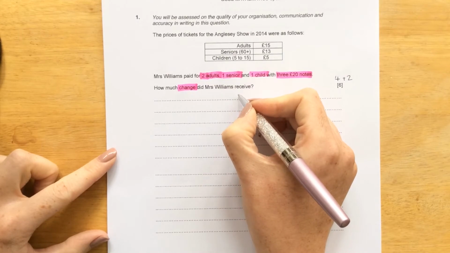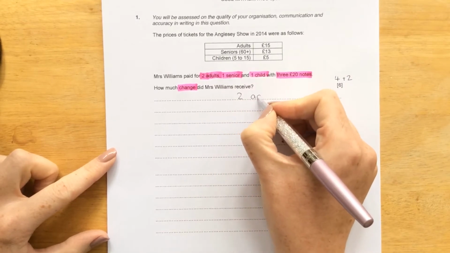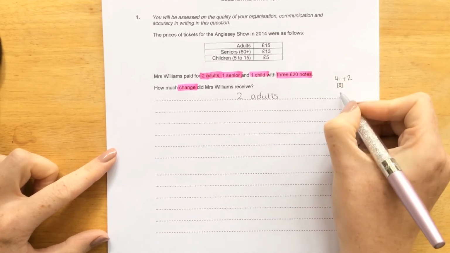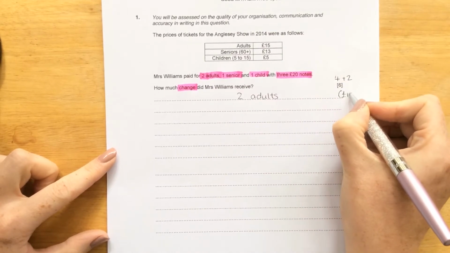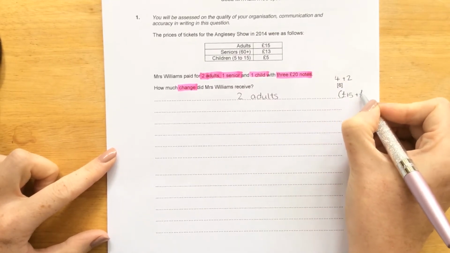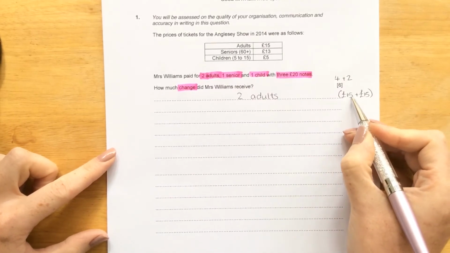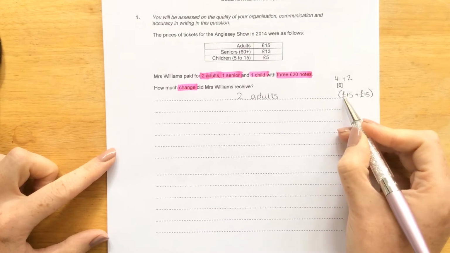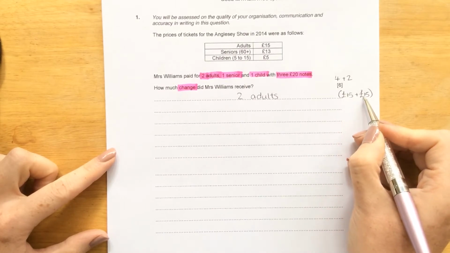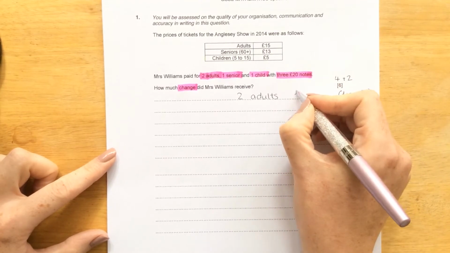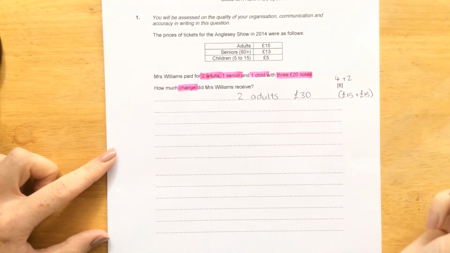So Mrs. Williams paid for 2 adults. So over here that's £15. Add another £15. I could do a little sum for this, I'm just going to do it in my head. 5 and 5 is 10. 10 and 10 is 20. Add those together is 30. So 2 adults cost £30.